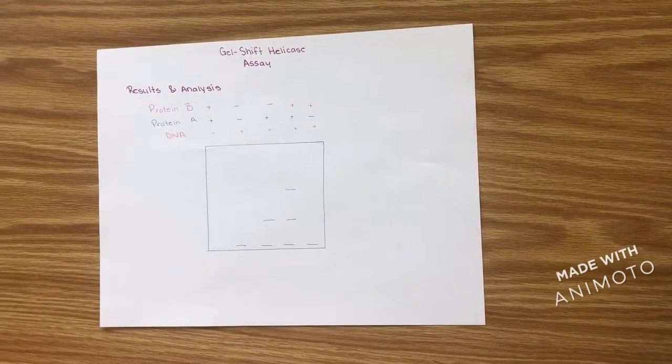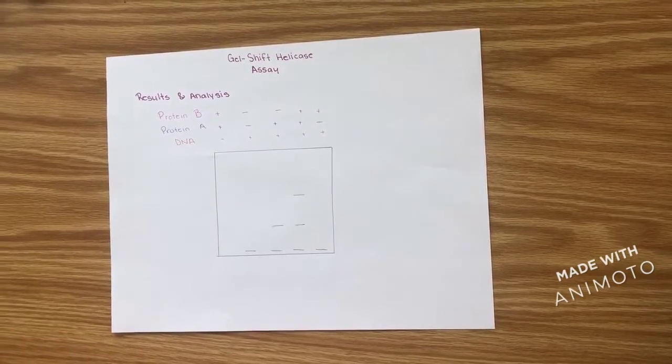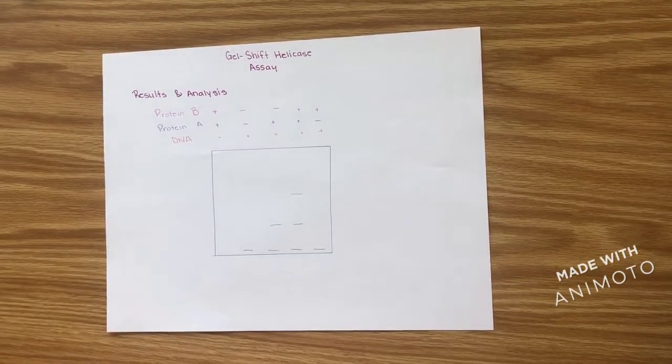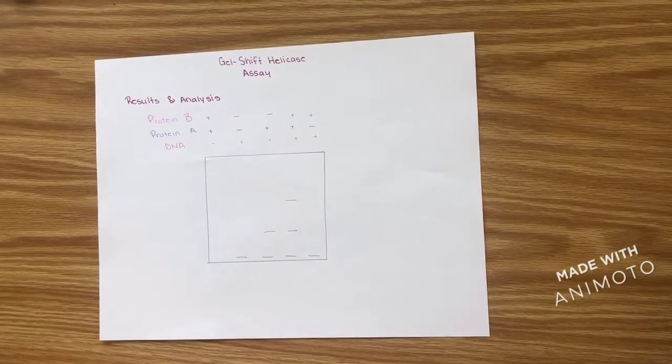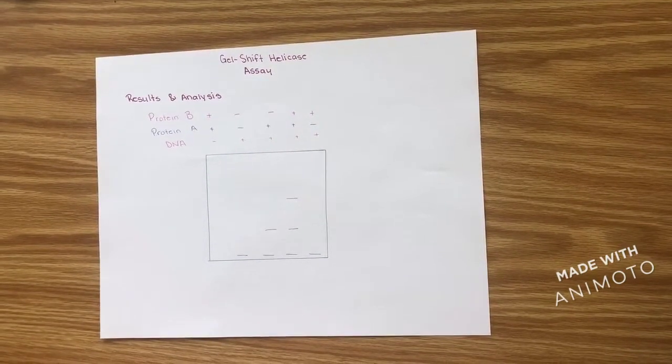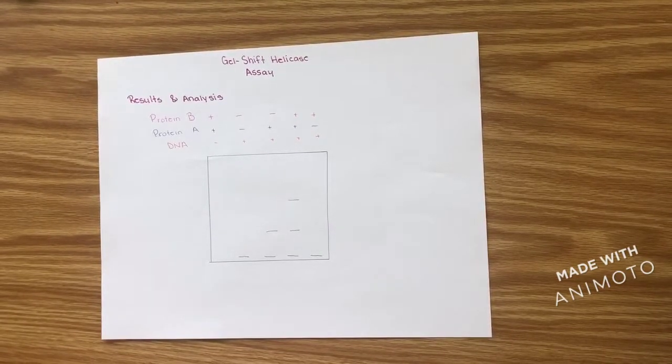The third example is the hardest of them all. There are 5 wells this time. The first well only has protein A and protein B in it. The second well only has DNA in it. The third well has DNA and protein A in it. The fourth well has DNA, protein A, and protein B in it. The fifth well has DNA and protein B in it.